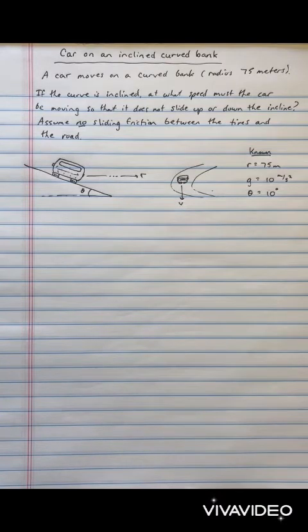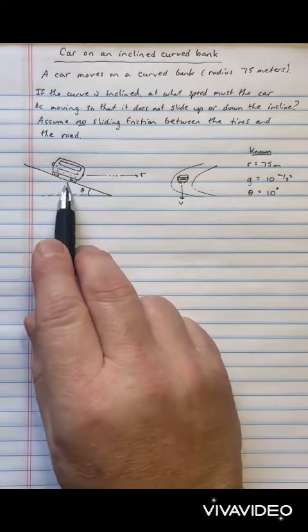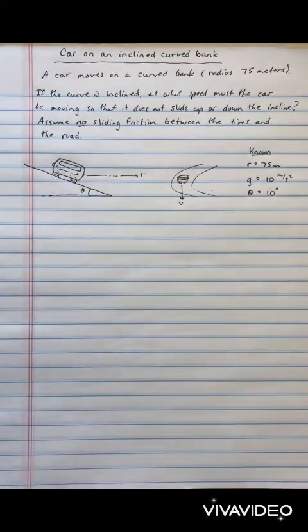All right, so our question is this. Assuming that the curve is banked or inclined, at what speed must we be moving in order to make this safely? More specifically, if there's no friction between the tires and the road surface, now that's not very realistic, but we'll do that in a separate episode.